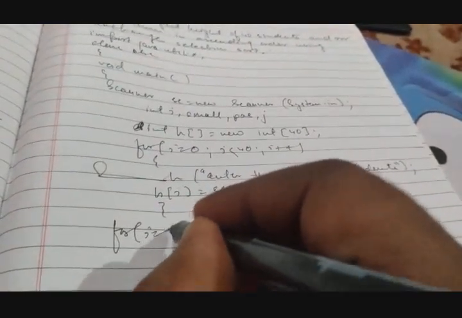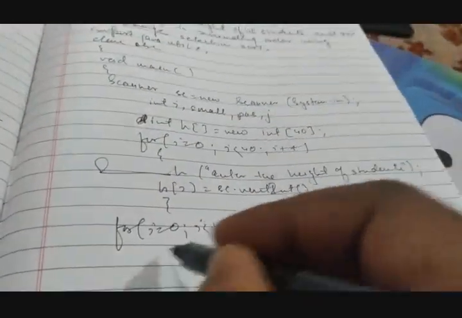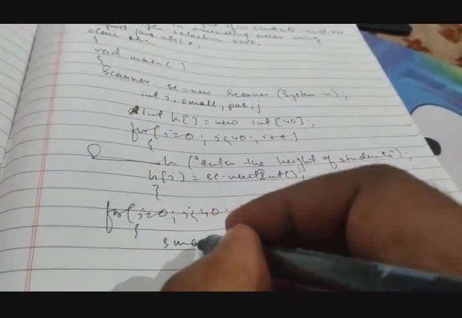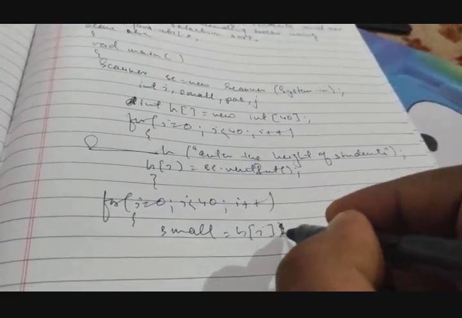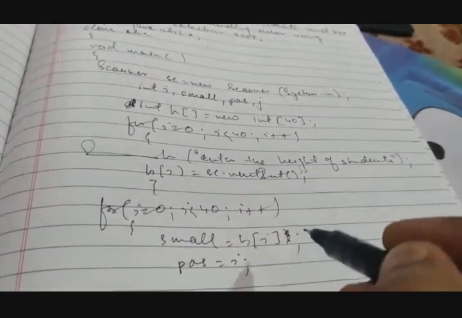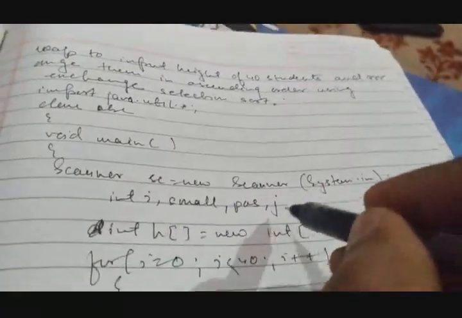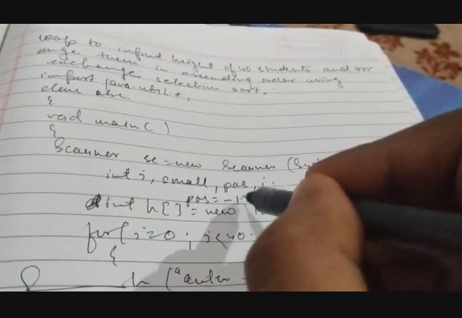For i equals to 0, i less than 40, i plus plus, small equals to h of i, and position equals to i. Take the position as a -1. So position equals to i.